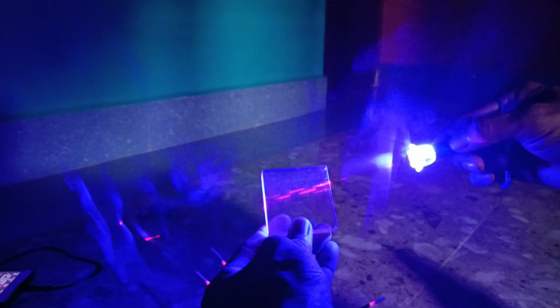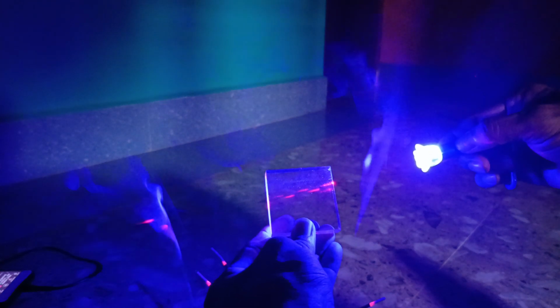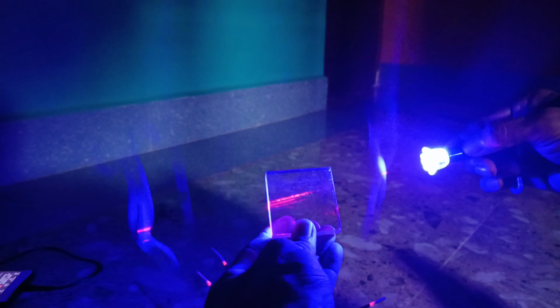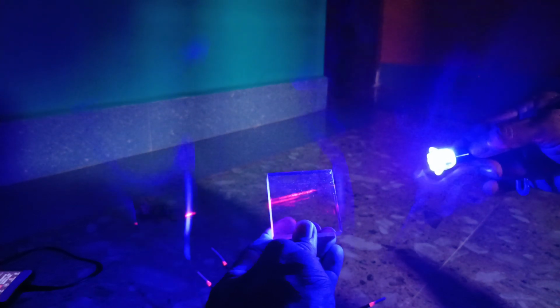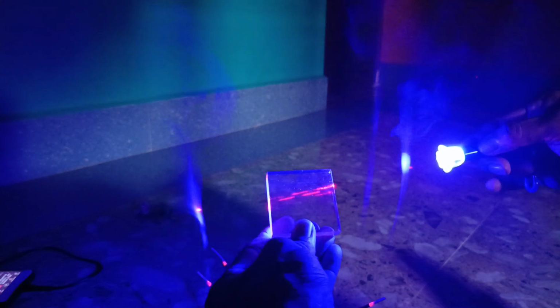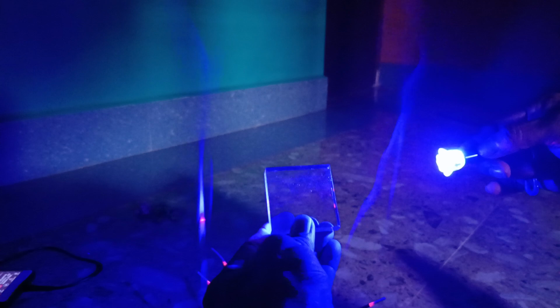The light is refracted according to Snell's law. The first law of refraction is that the incident ray, the refracted ray, and the normal all lie in the same plane. And the second law of refraction is that the ratio of the sine of the angle of incidence to the sine of the angle of refraction is always constant, and that is Snell's law.